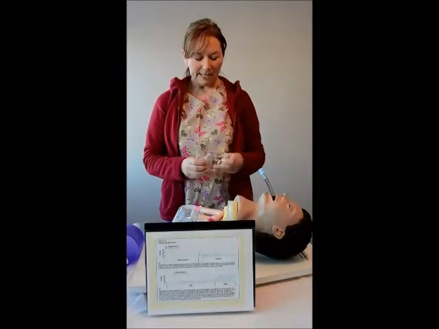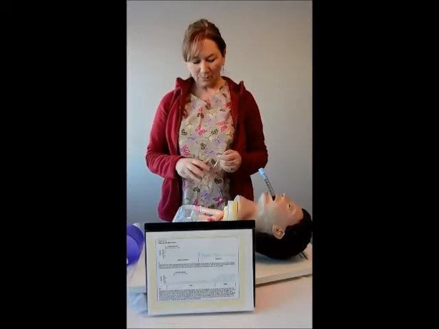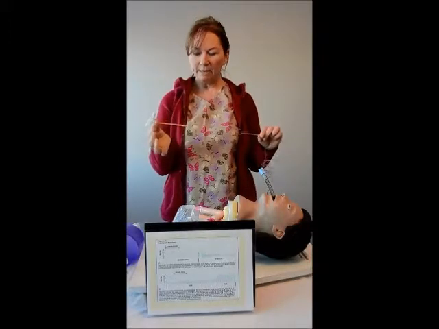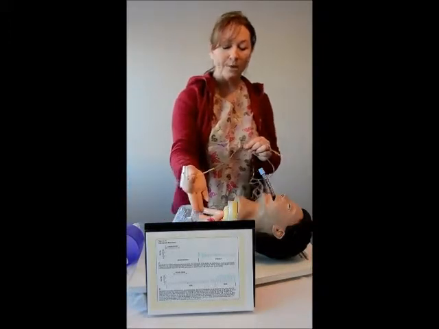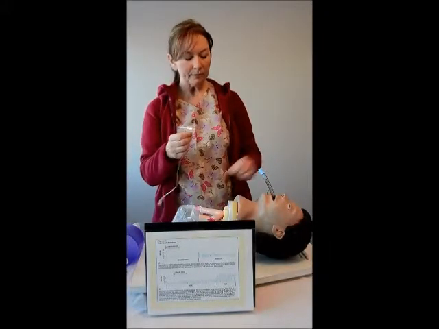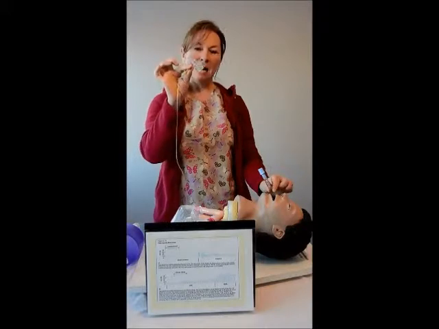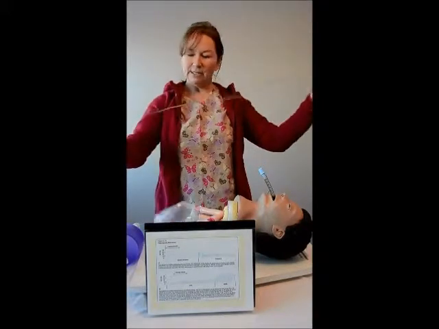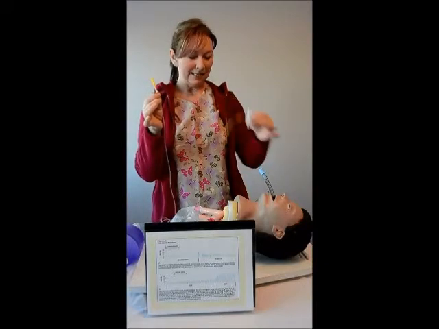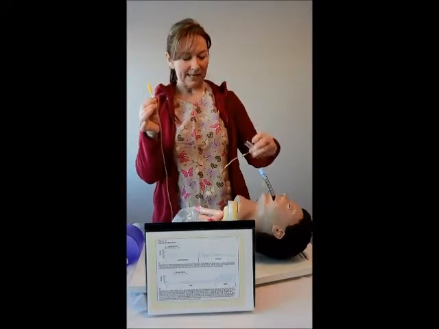For hospitals that are equipped with continuous waveform capnography, this is just one of the devices that's out there on the market, and there's a picture of what the waveform is going to produce once this is all hooked up. With the endotracheal tube, I take the one piece, and you can see there's only one way to connect this. Okay, doesn't fit like that.